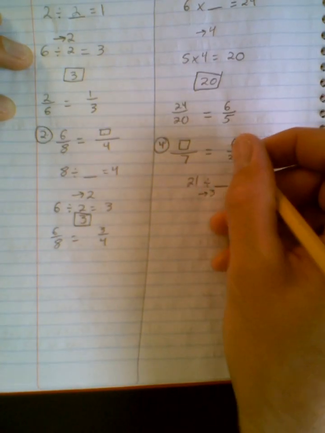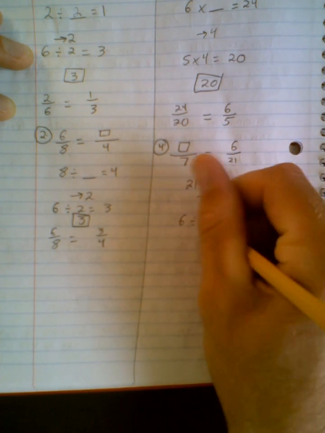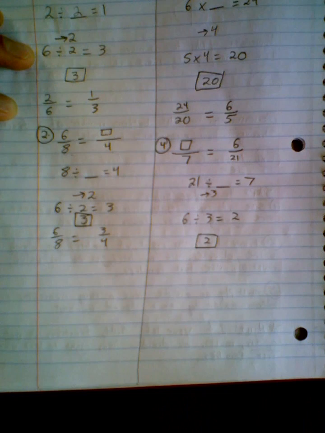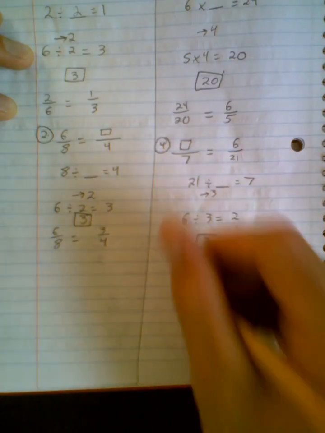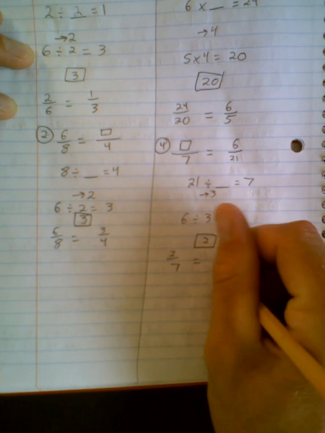So plug that in for your missing digit up here. 6 divided by 3 gives you 2. So your answer is 2. Then you can just rewrite 2 over 7 equals 6 over 21.